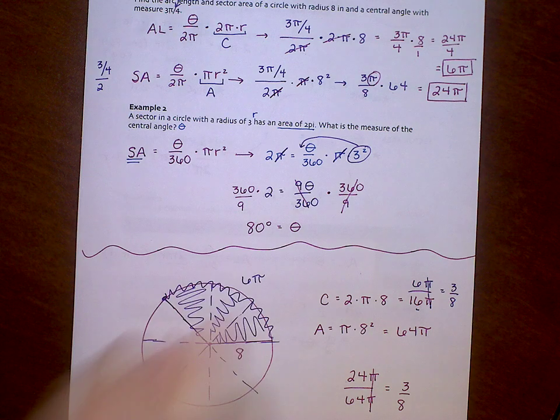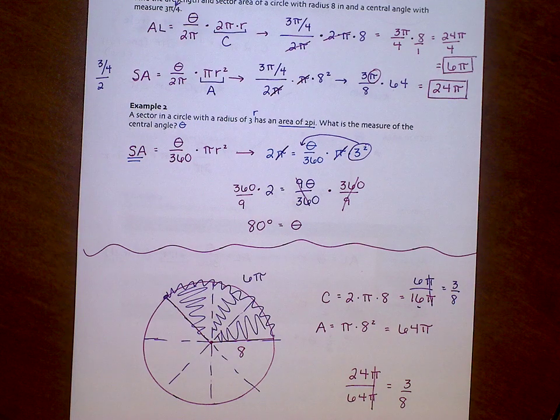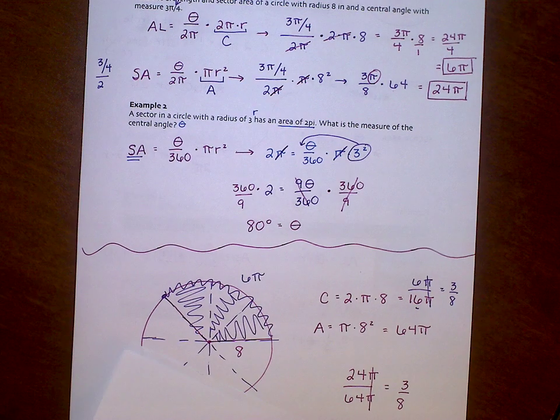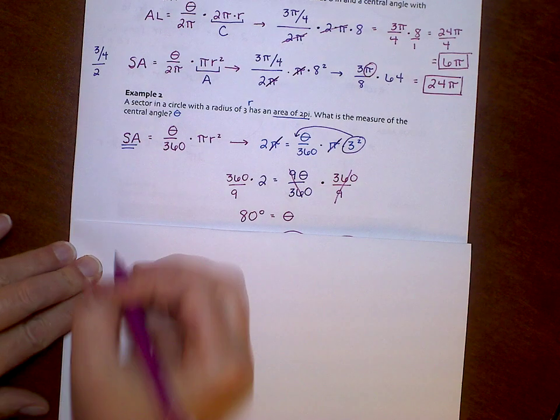Okay, let me run through that example again with working in radians, because I do think some of the pi's and fractions and stuff get a little dicey there. So let's do that one again in radians, just so you can see how to do it both ways. So I'm going to start the same way.